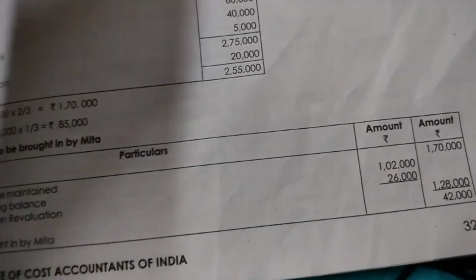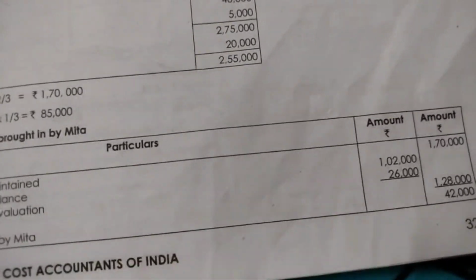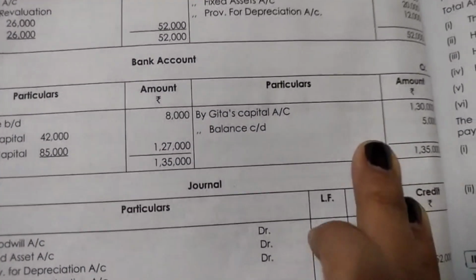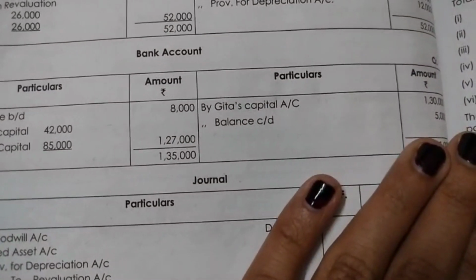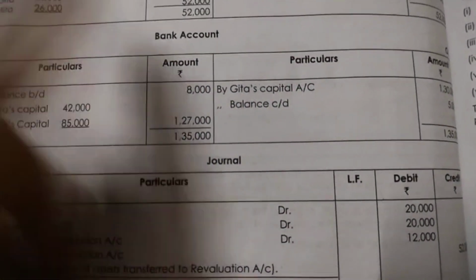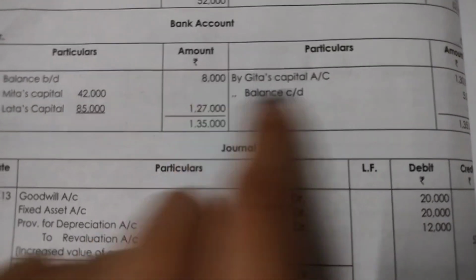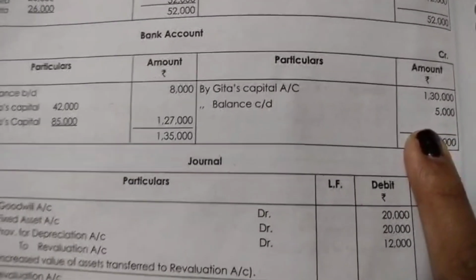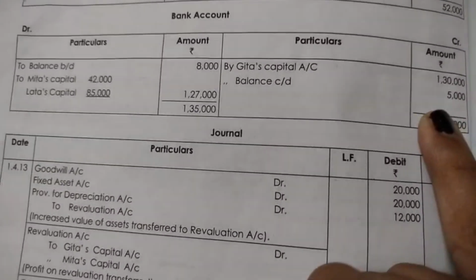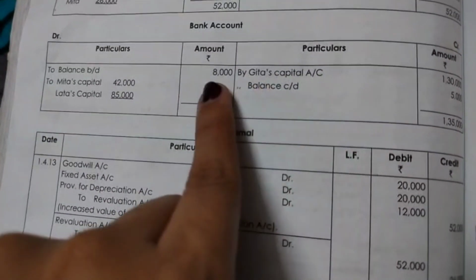So 42,000 has to be brought in by Meeta. Okay. Now what we are going to prepare is the bank account, because they have already told us to keep 5,000 in the bank. The rest you can do whatever. So the first thing, 8,000. They have asked us to keep 5,000 as a closing balance. So what we are going to do is that we already have the bank account as 8,000. When you see here, cash at bank will be 8,000.